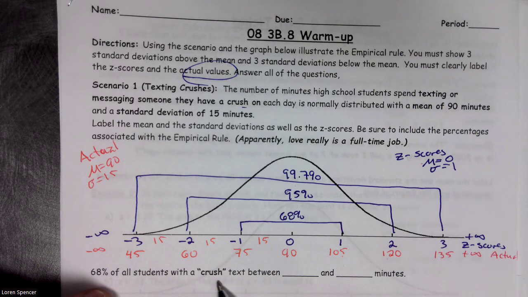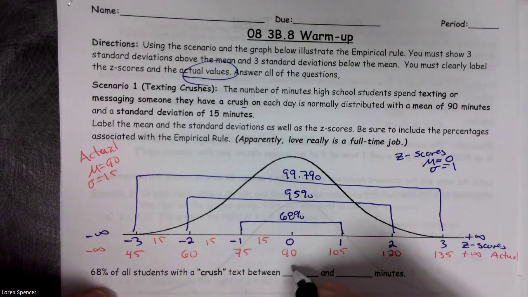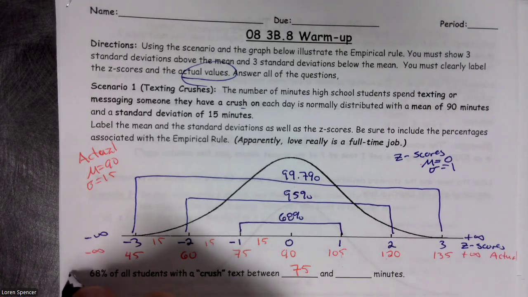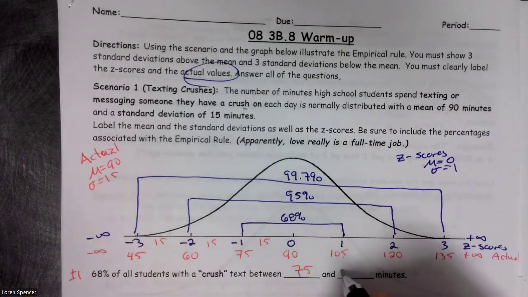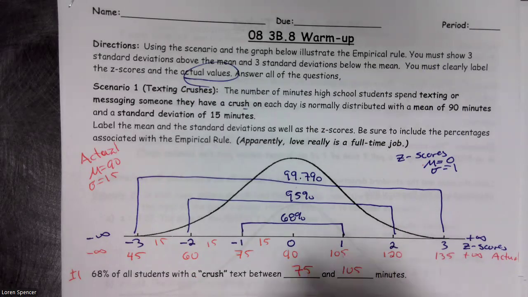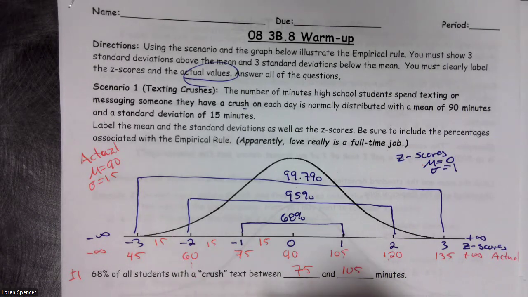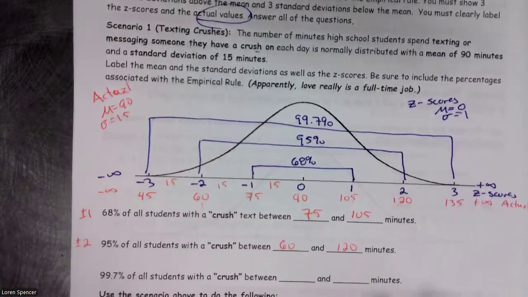So 68% of all students crushed a text between how many minutes? 75 and 105, because that's plus or minus 1 standard deviation, and we know that 68% is plus or minus 1. 95% go between 2 standard deviations, so plus or minus 2, which is 60 and 120.